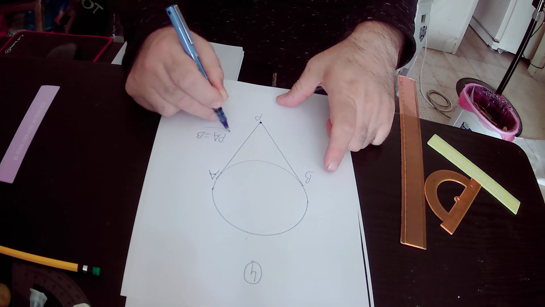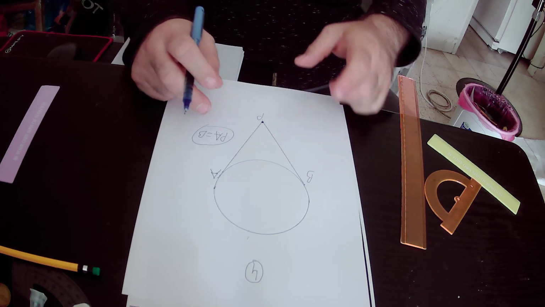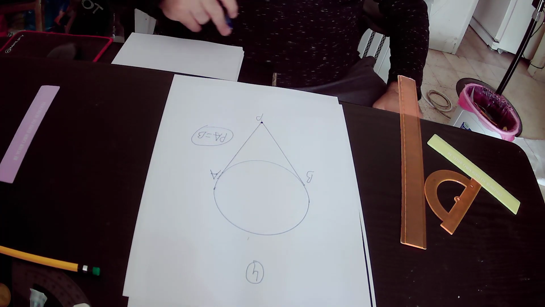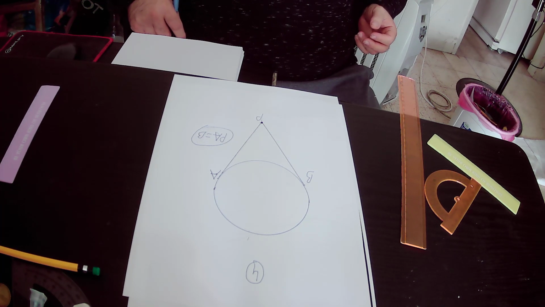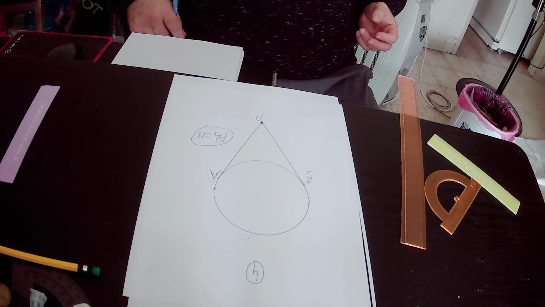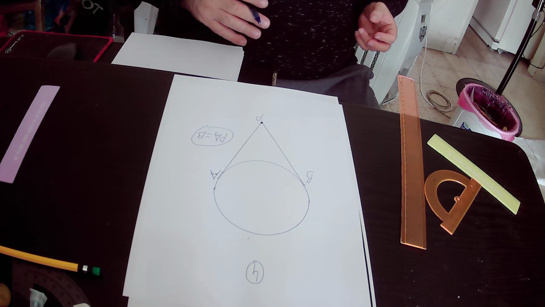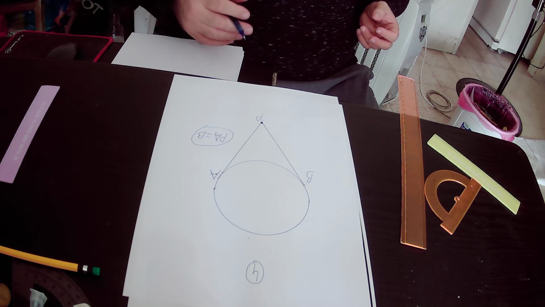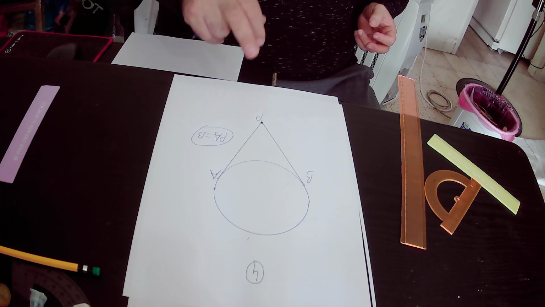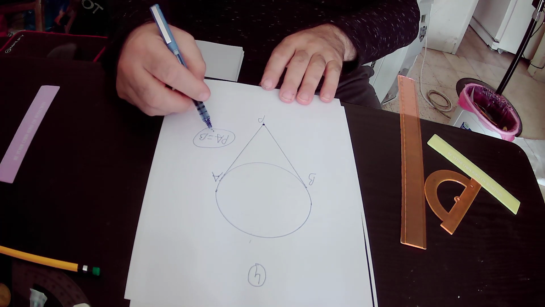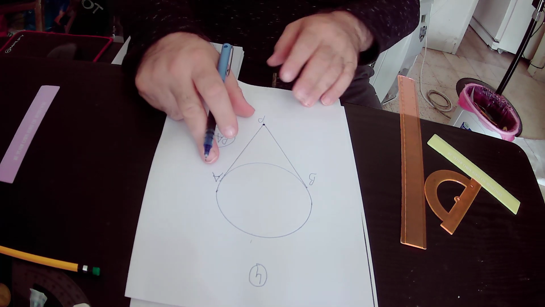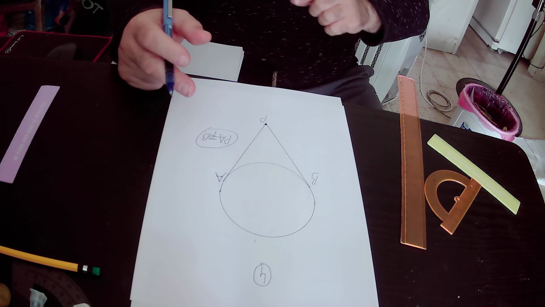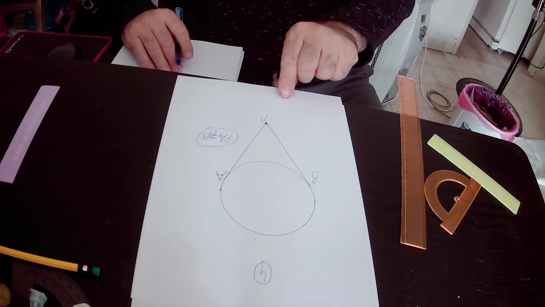So according to rule number 2, PA equals PB. Again, whenever you draw from one external point two tangents to a circle, then the lengths of those two tangents will be equal to each other. That is to say, PA equals PB. That is actually rule number 2.